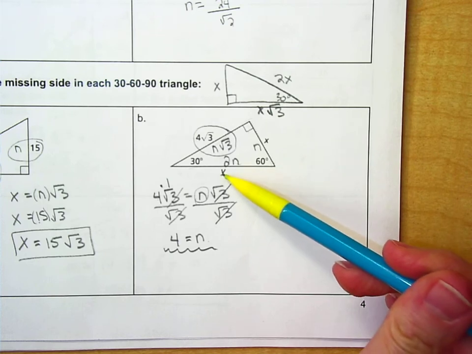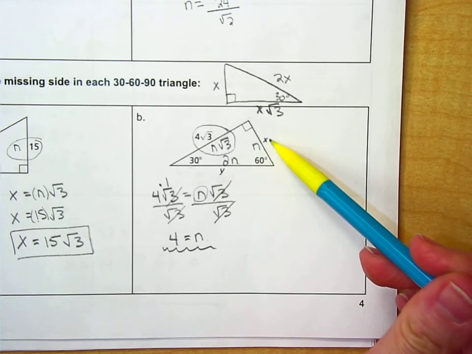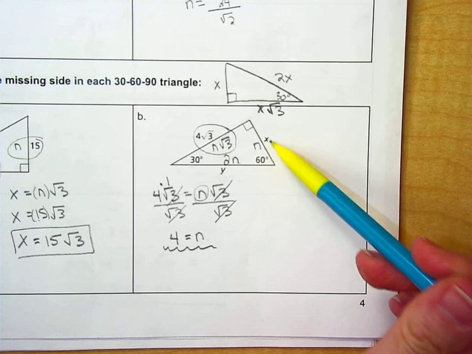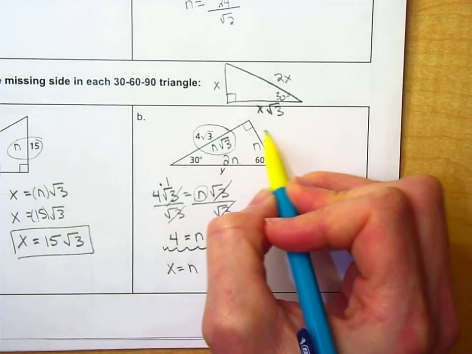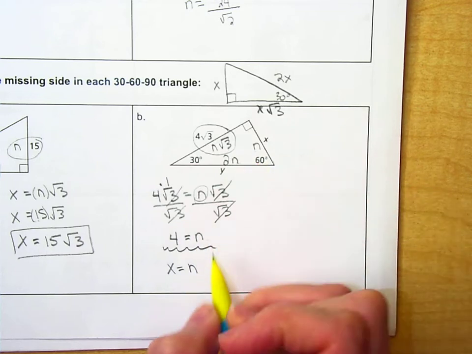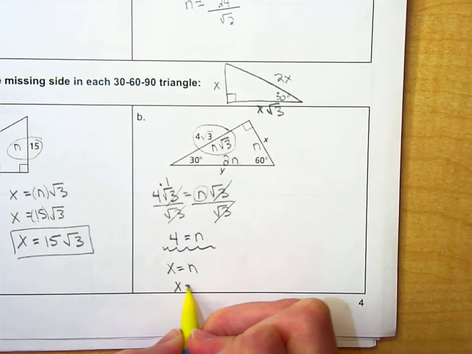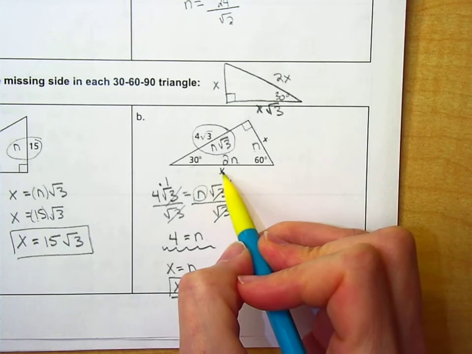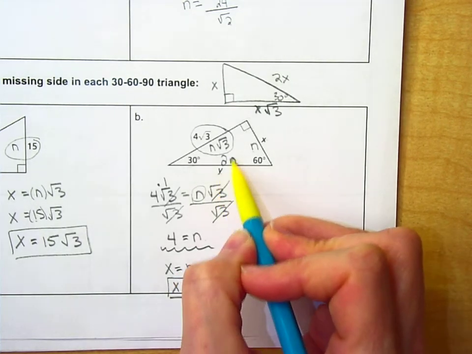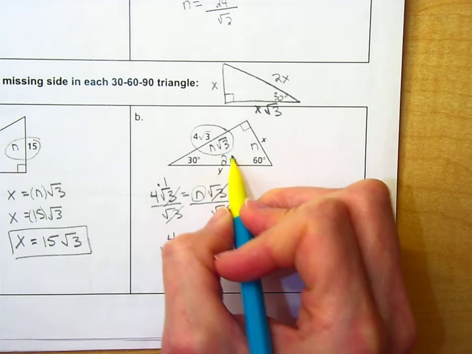What I have to find is y and x. Well, I'm noticing right here that x equals n. If I write an equation for these two, x equals n is 4, so x equals 4. So I found x. Now I just need to find y. So write an equation that looks like these two set equal.